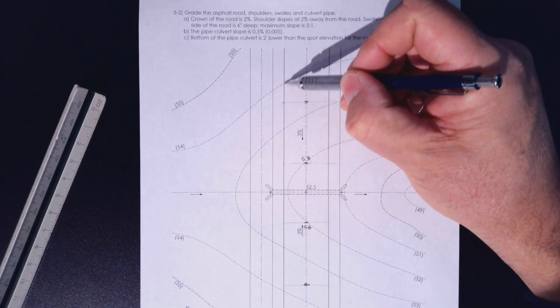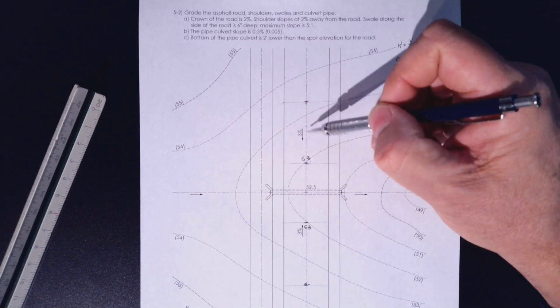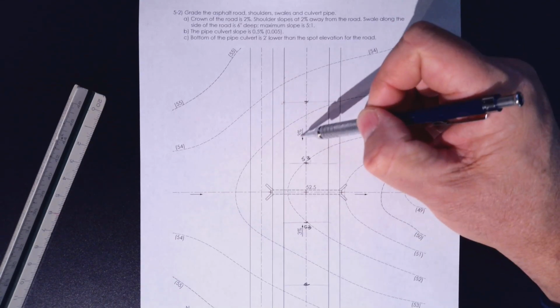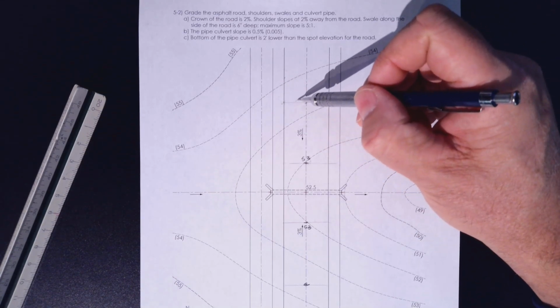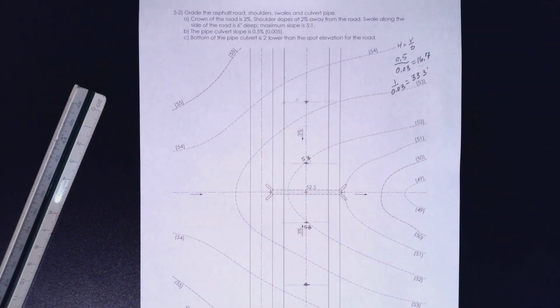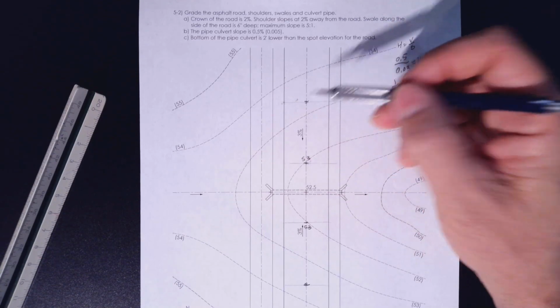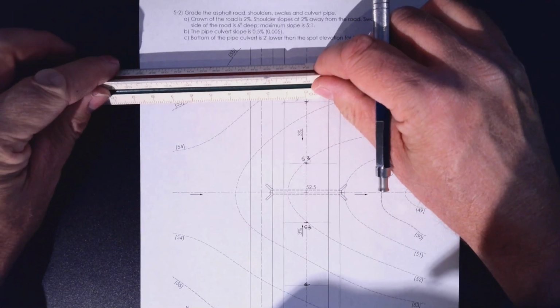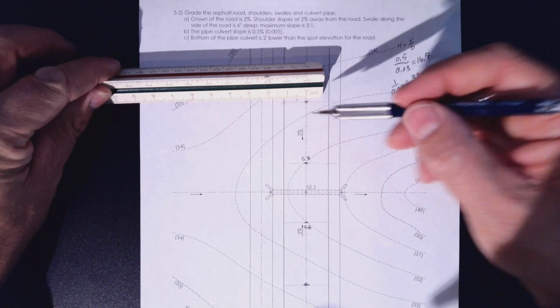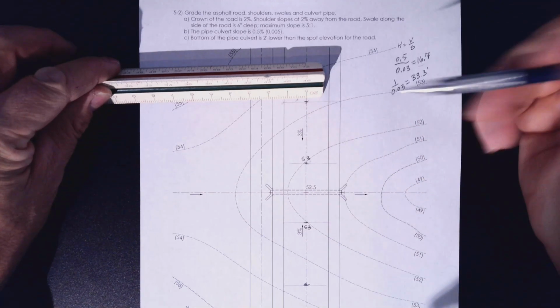So then we've got to go uphill at 3%. So down 2%, up 3%. So down 2 for the slope of the road, crown of the road, and then 3% because we've got to follow that longitudinal slope. So let's go. How far is this road? This road is 24 feet wide, so 12 feet is half the distance of the road.